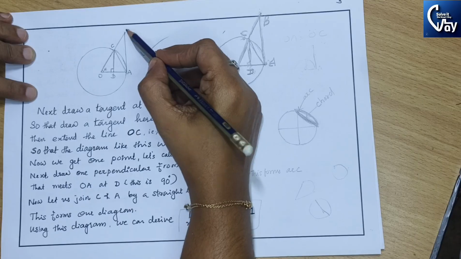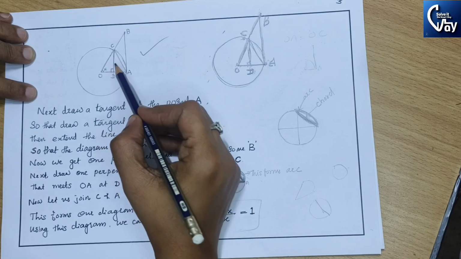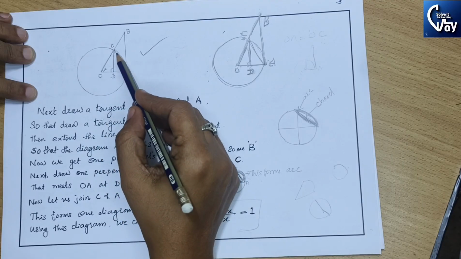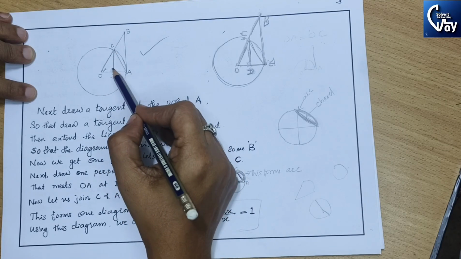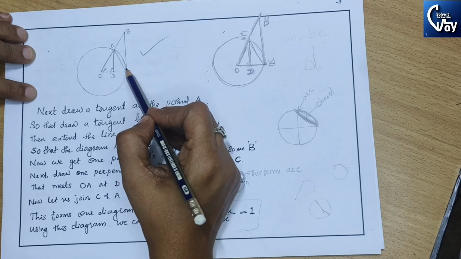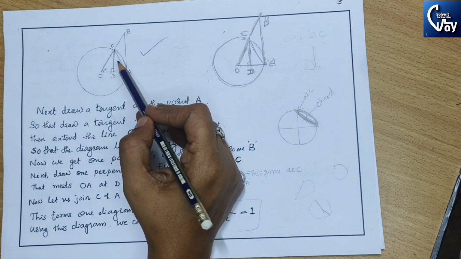Both of them meet at B. Then draw a perpendicular from the point C. That perpendicular meets OA at D. This angle is 90 degrees. This angle is also 90 degrees since these are perpendiculars.